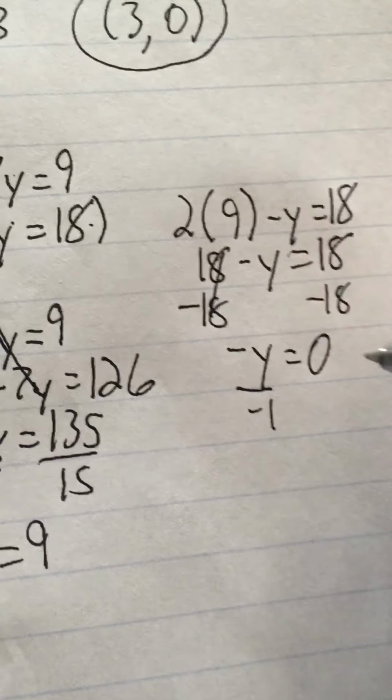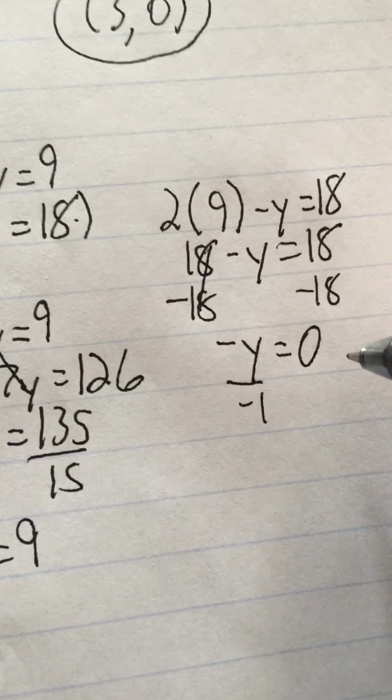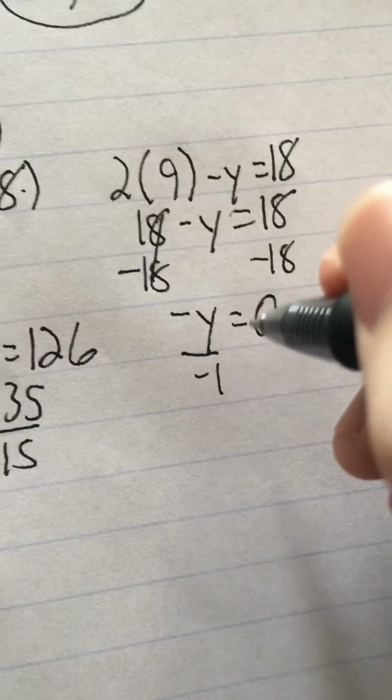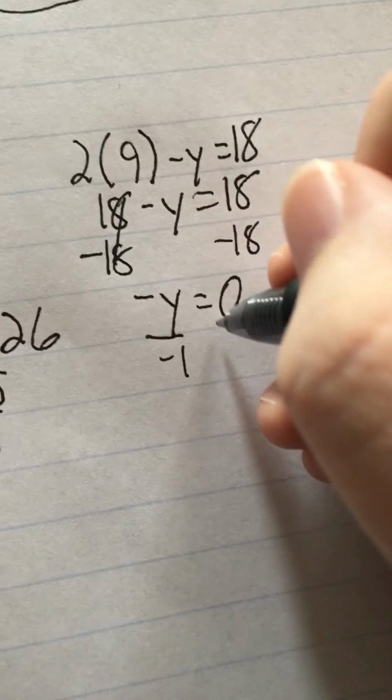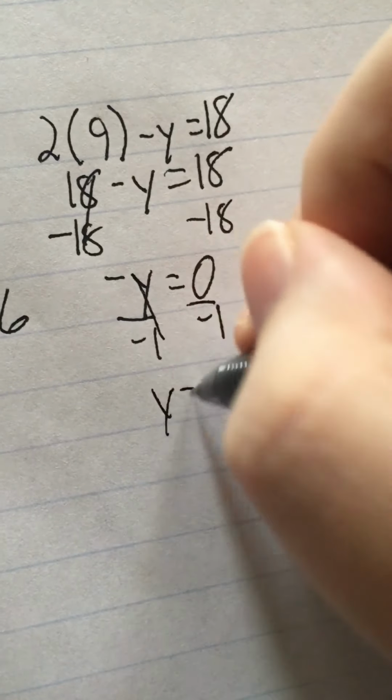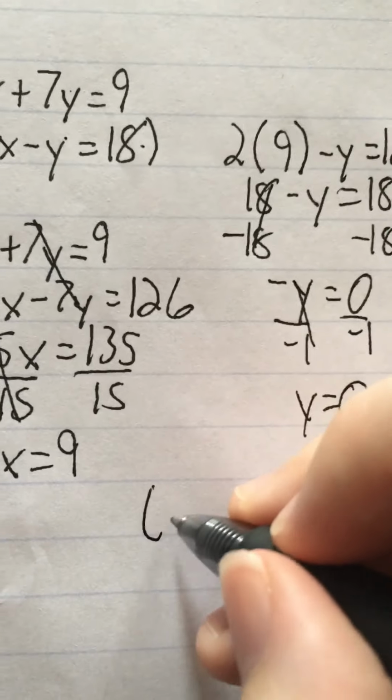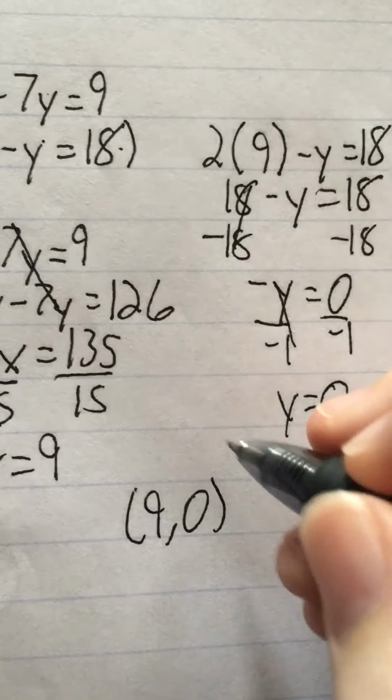Don't just circle that. I know that y is going to end up equal to 0, but negative y, even though it will equal 0, you shouldn't leave it like that. So make sure you write y is equal to 0. And then your final answer is (9, 0).